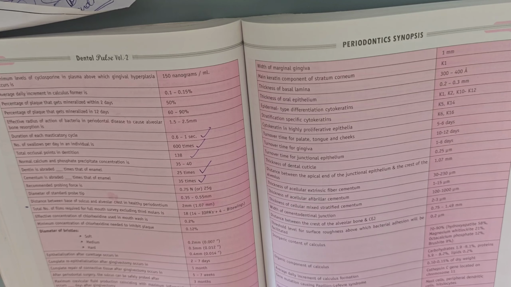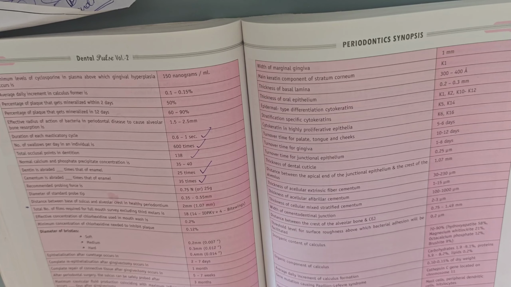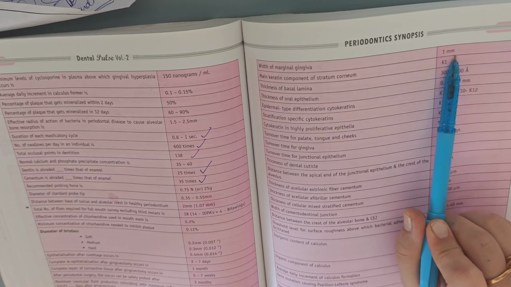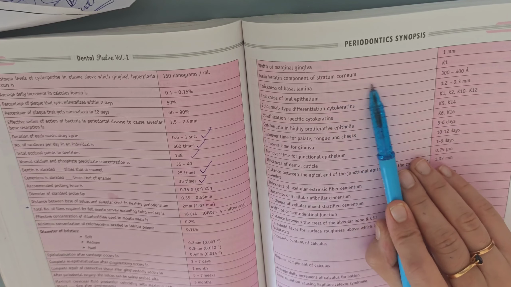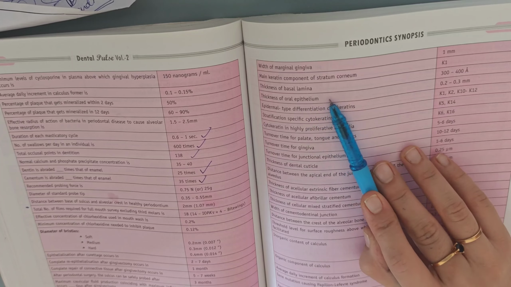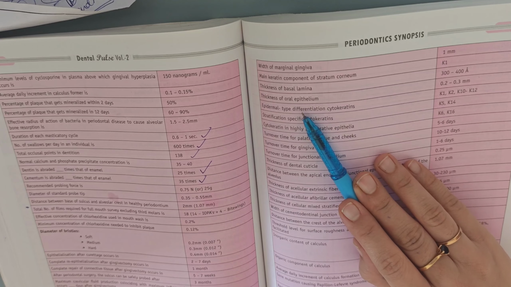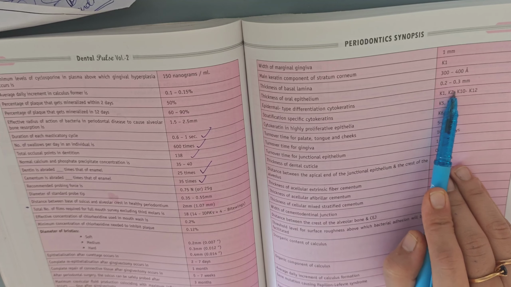Junctional epithelium loses its cohesiveness and detaches from the tooth surface when the volume of the PMNs reaches a critical level. Frequency of ultrasonic vibration 20,000 to 45,000. Frequency of electric currents used in electrosurgery 1.5 to 7.5 million. Width of marginal gingiva is 1 mm. Main keratin component of stratum corneum is K1. Thickness of basal lamina 300 to 400. Thickness of oral epithelium 0.2 to 0.3 mm.